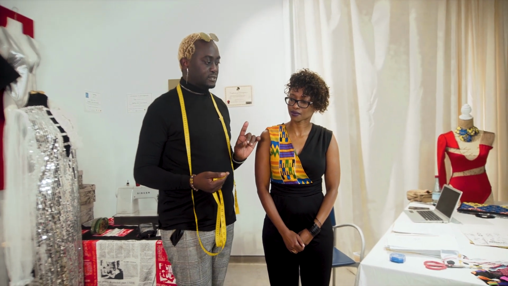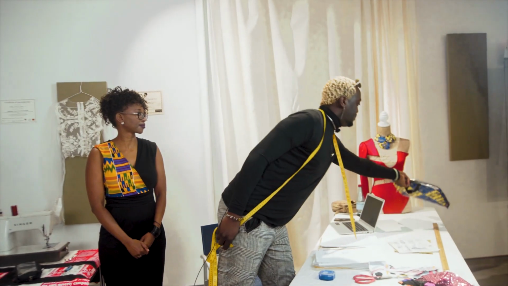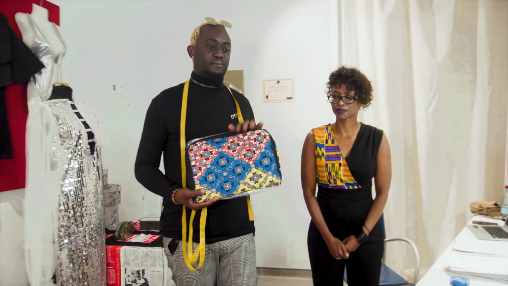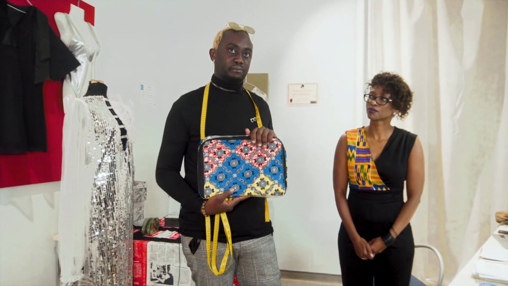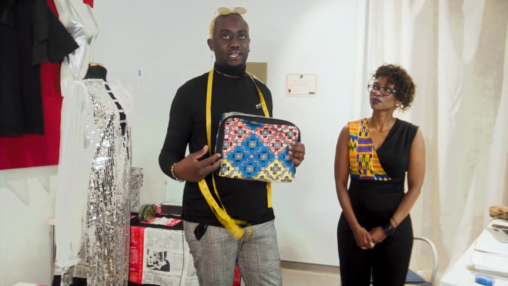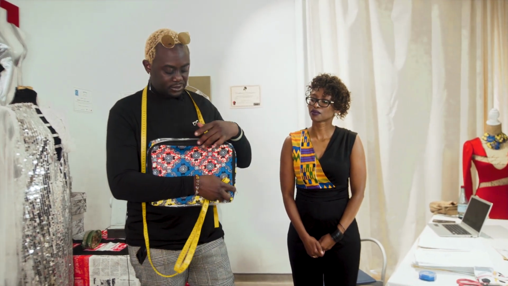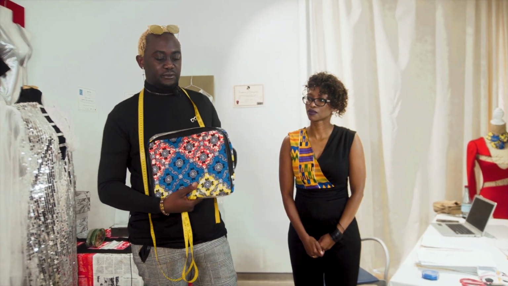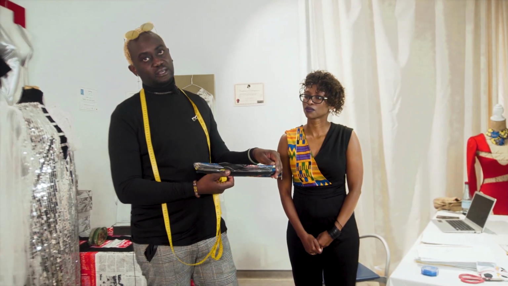Some designers are also doing accessories. Say for instance, you're trying to make a bag. So you must know what the purpose of the bag is. This is a bag that I also made. This is a laptop bag. So you must take the measurement of an actual laptop, the size of the laptop that you want to create the bag for. And then you take the back and the front and the measurement of the width of the actual bag itself, which is important to take as well.